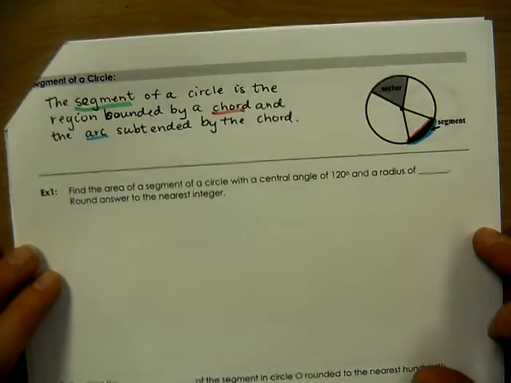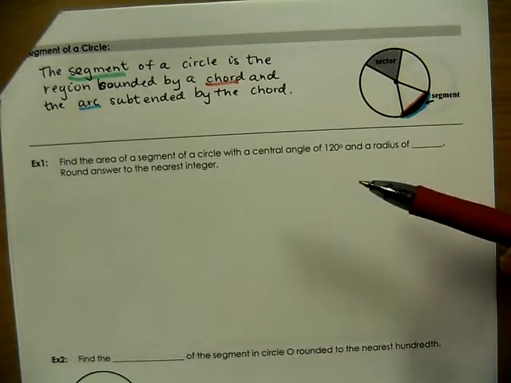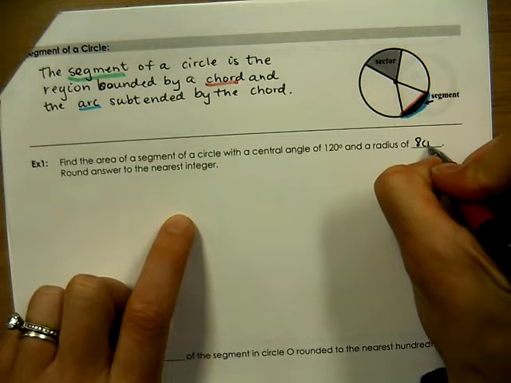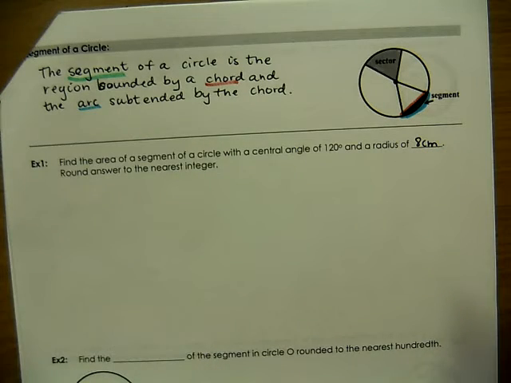All right, so I want to have you guys take a little bit of time to work through example 1 on your own. I'll give you the blank is 8 centimeters. Try and work through it on your own, pause the video, and then I'll explain this one.